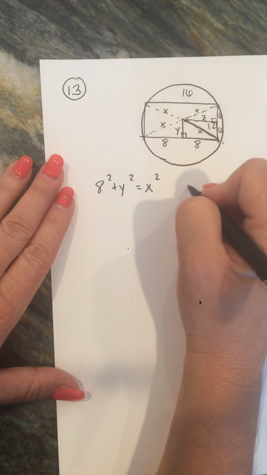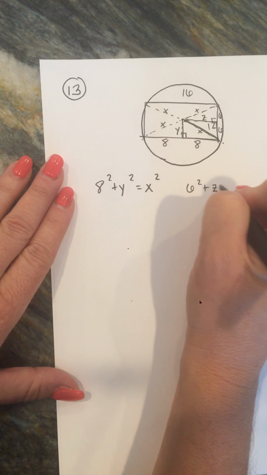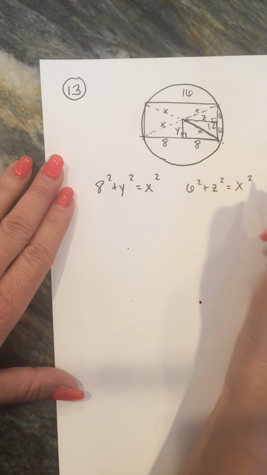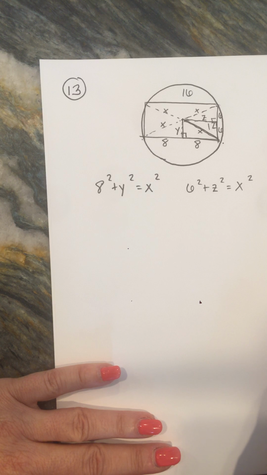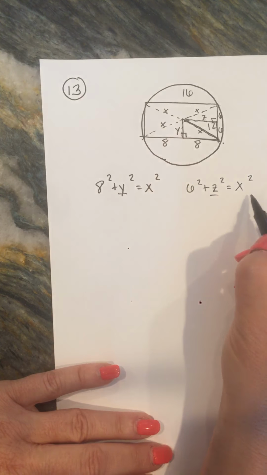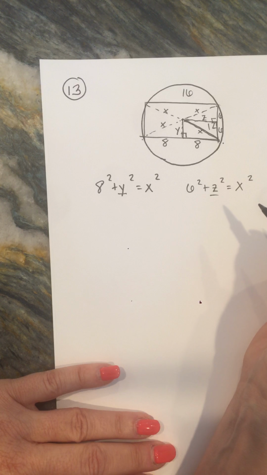It's different, so that'll be 6 squared plus z squared equals x squared. Oh, that's interesting. That's not going to work, right? Because we have 3 variables and only 2 equations. So bad approach. Let's try something different.